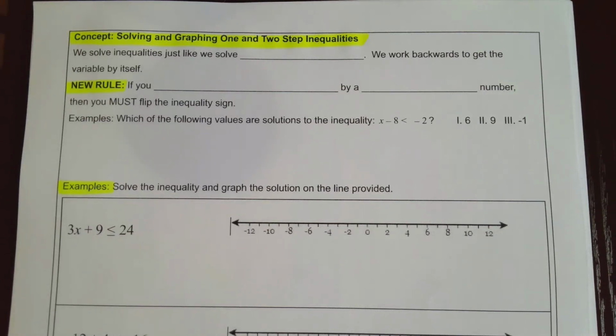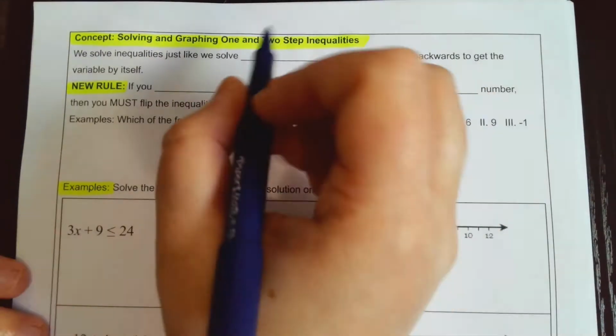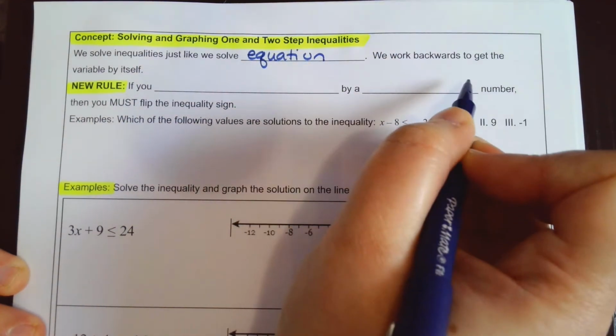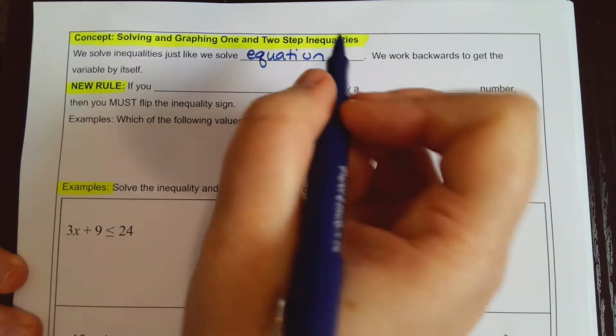Welcome back to the next part of our Intro to Inequalities. We are now going to solve and graph 1- and 2-step inequalities. All right, we solve inequalities just like we solve equations. We work backwards to get the variable by itself.